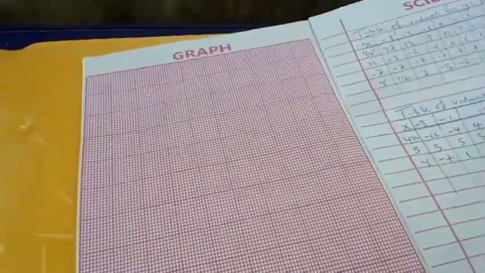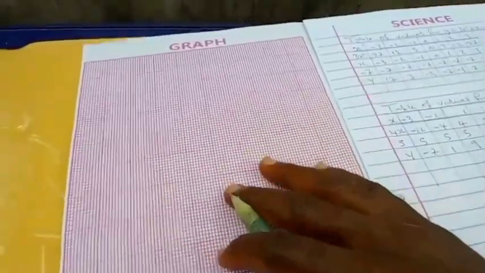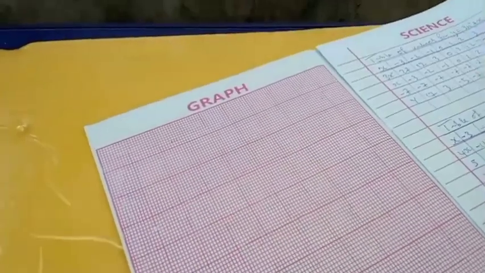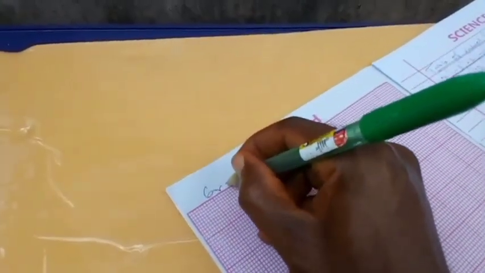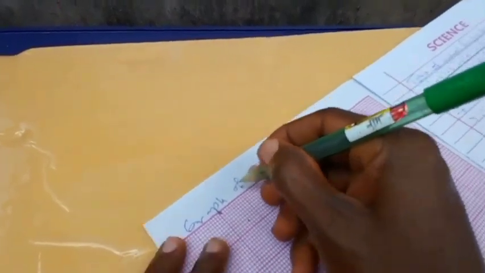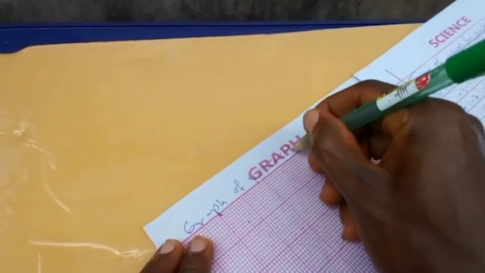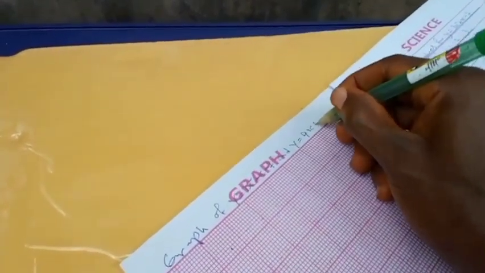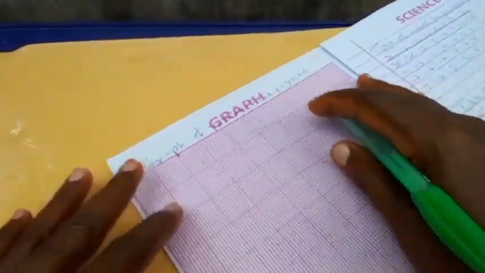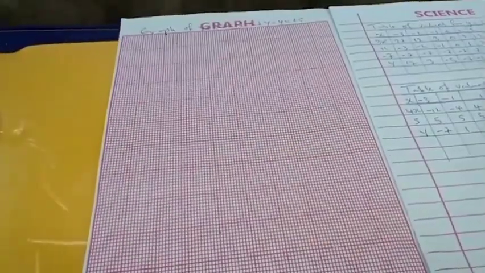The next thing is to go and prepare this graph so that all this information can be represented inside here. And the first thing I do here now is to write the title. I say graph of y equals 3x squared plus x minus 7 and y equals 4x plus 5. Then I keep this to one side and have my pencil.